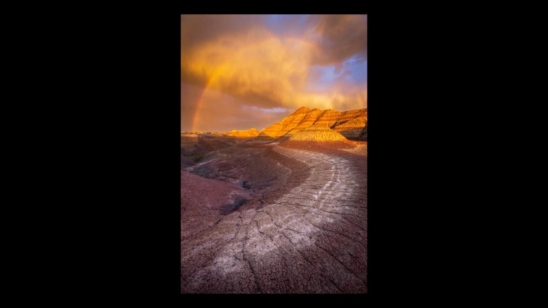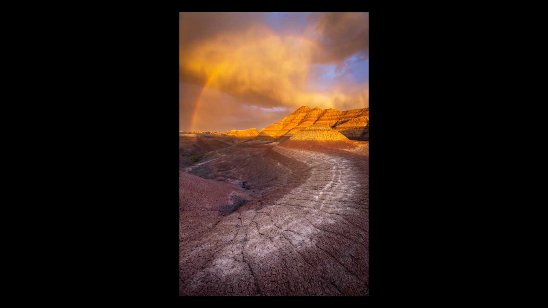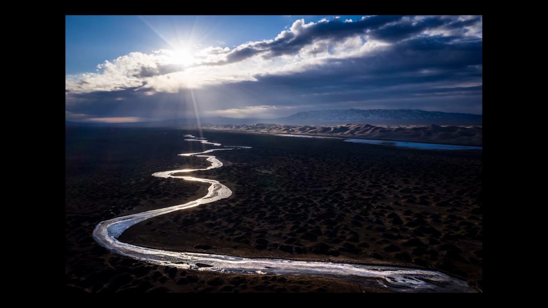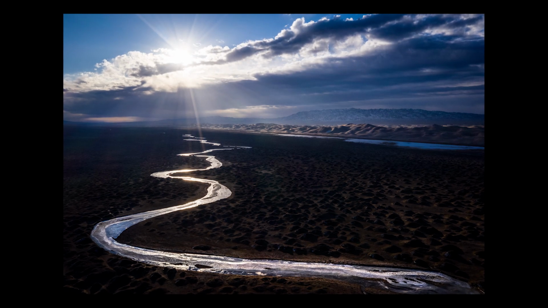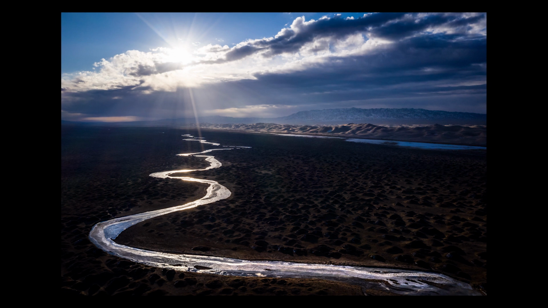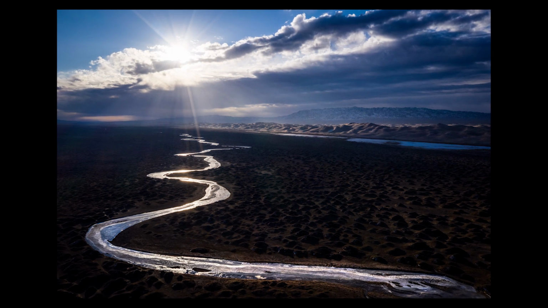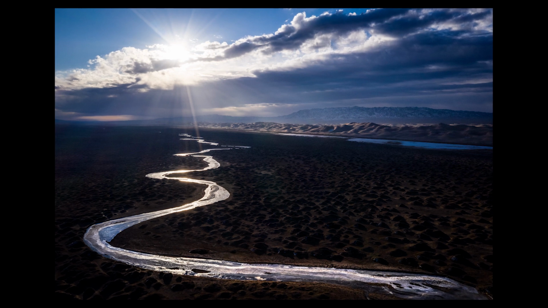Because a line just takes the most efficient path from point A to point B, while a curve wanders its way between those two points, forcing the viewer to explore more of the composition. So for example, for this photo taken in Badlands National Park, I used a curvy line to lead from the foreground to the background. And for this drone photo I took high above the Gobi Desert in Mongolia, I got rid of lines altogether, and I used this curvy frozen stream to lead the eye deeper into the scene.